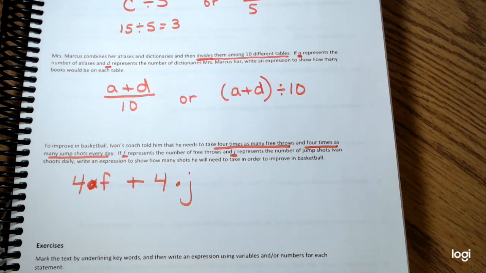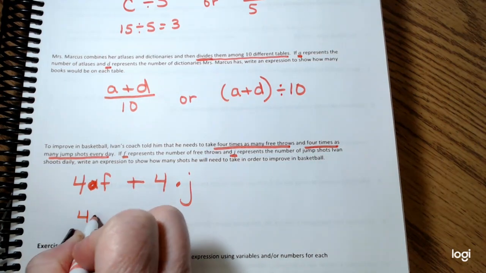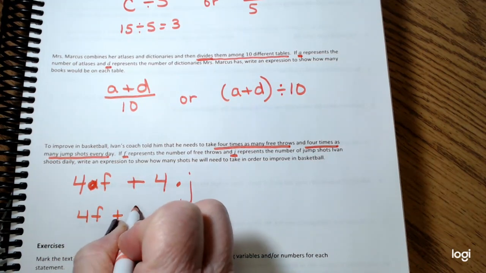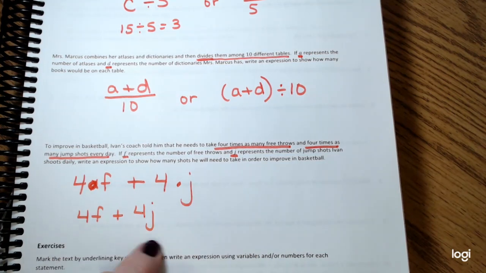So I could write my problem like that, or mathematical, I would write it like this, because we are mathematicians. We want it nice and short. 4 times as many free throws plus 4 times as many jump shots. We could write it like that.